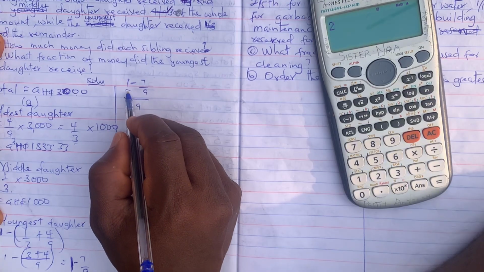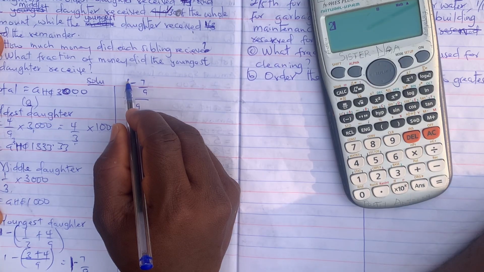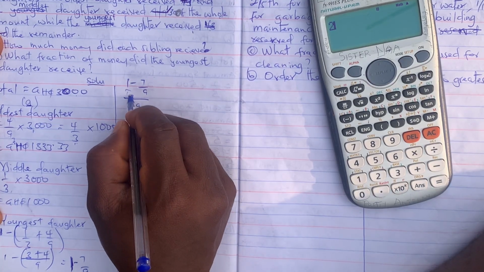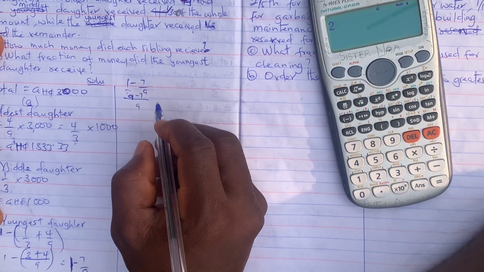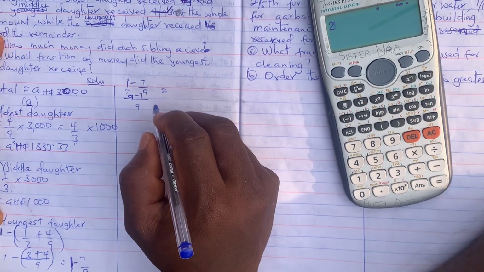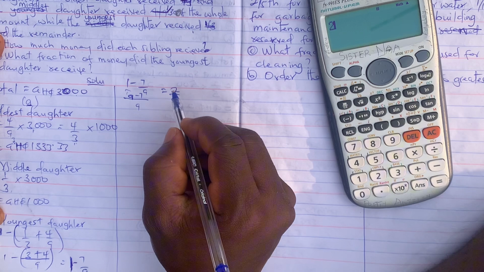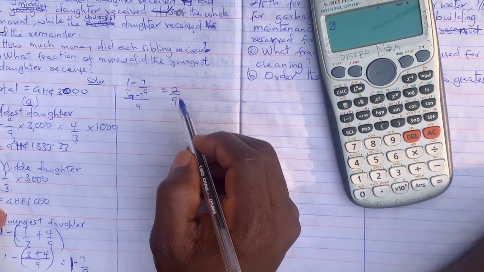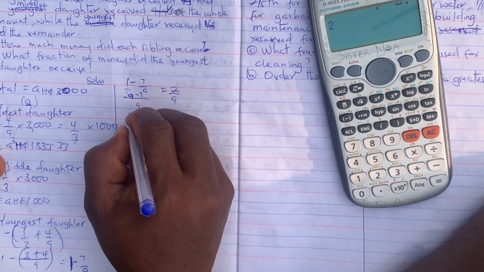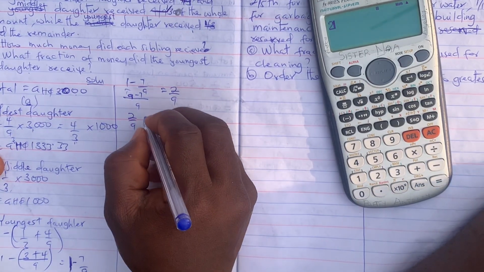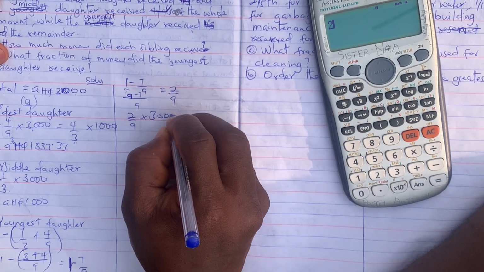Here is 9. 1 is 1 over 1. 1 into 9, 9. 9 multiplying 1 is 9. 9 into 9 once. 1 multiplying 7 is 7. So 9 minus 7 is 2. So 2 out of 9. So the youngest daughter received 2 out of 9 of the total amount. So you can use the 2 out of 9 to calculate the youngest daughter's share. That is 2 out of 9 of the 3,000.